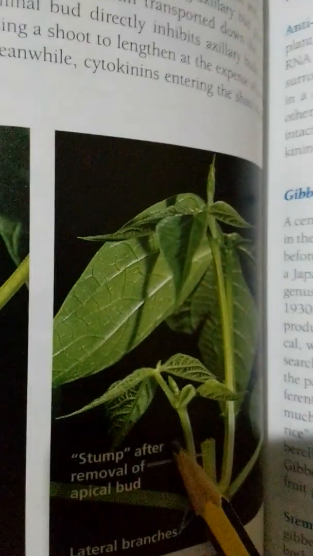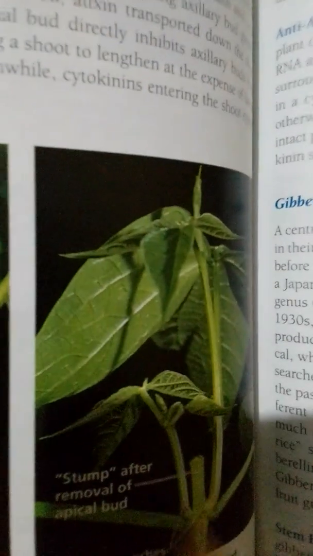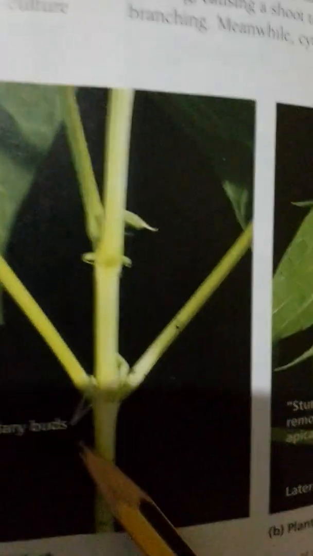The response being the removal of the apical bud from the plant enabled lateral branches to grow. Notice stems after removal of apical bud and lateral branches. Notice also axillary buds.